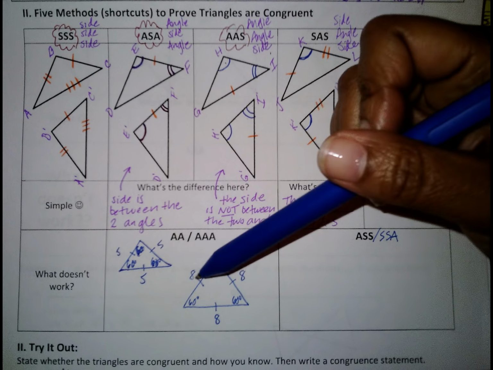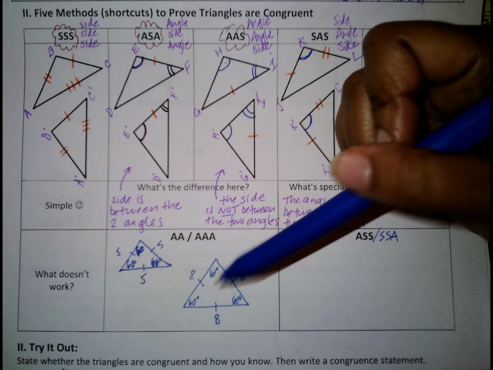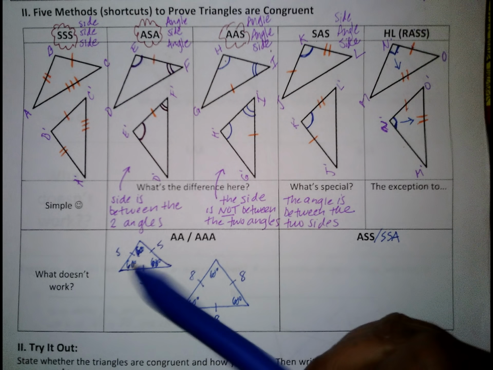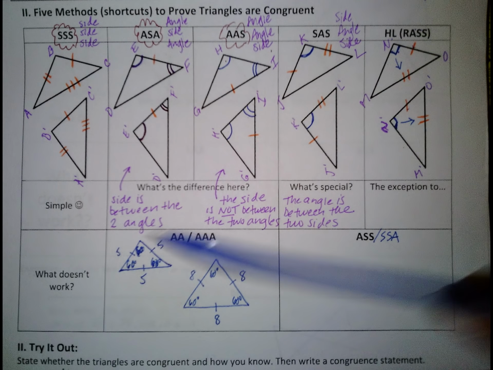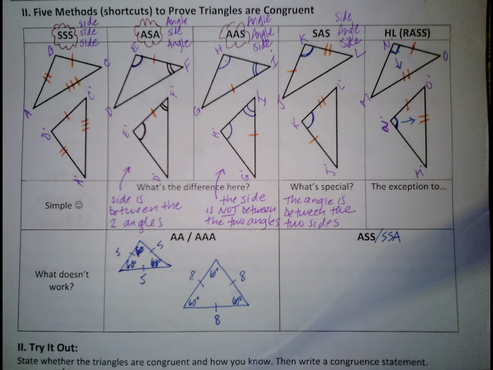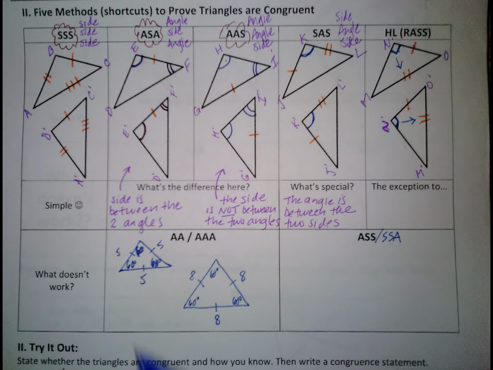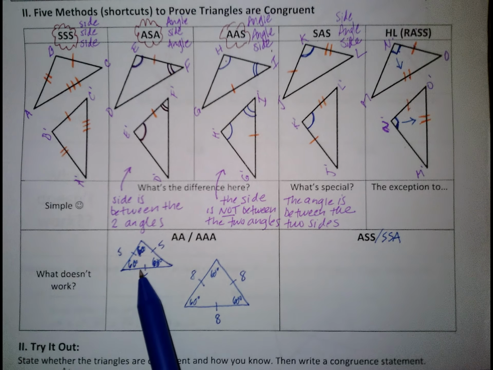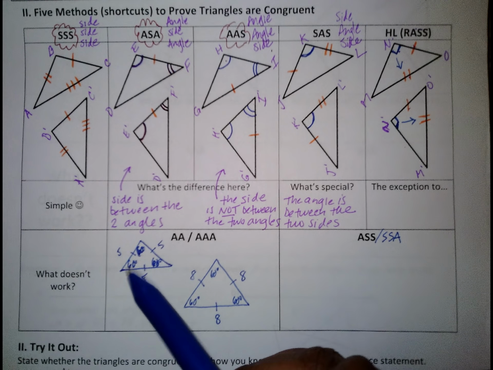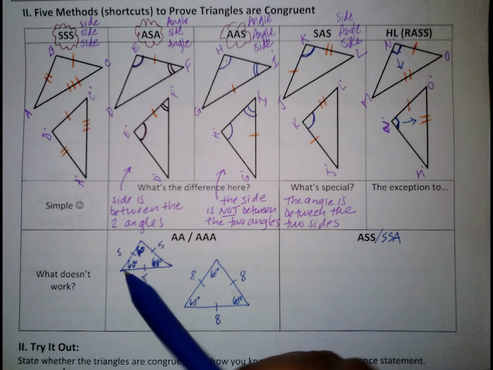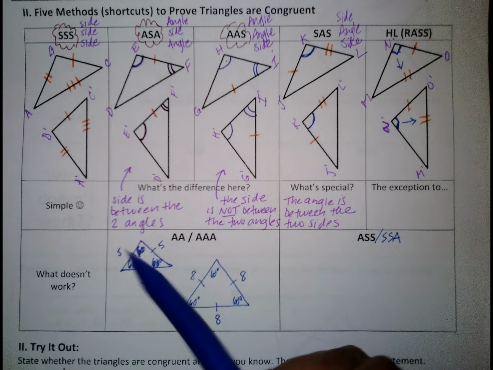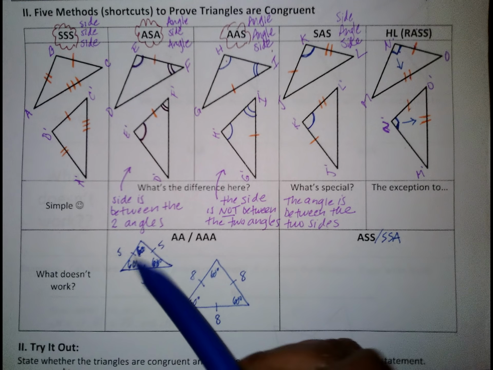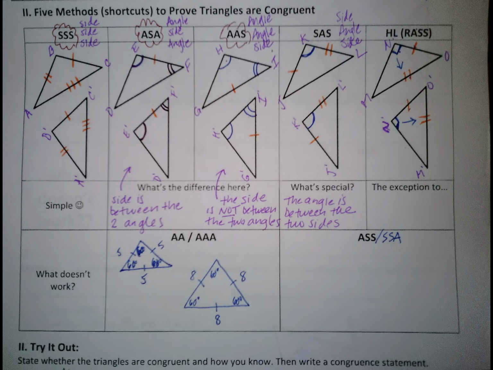Doesn't matter how big or small the triangle is, and it also doesn't matter what the lengths of the sides are. What I illustrated here was we can have this teeny tiny equilateral triangle where the sides are all 5 units in length. The angles are all 60 degrees in angle measure.